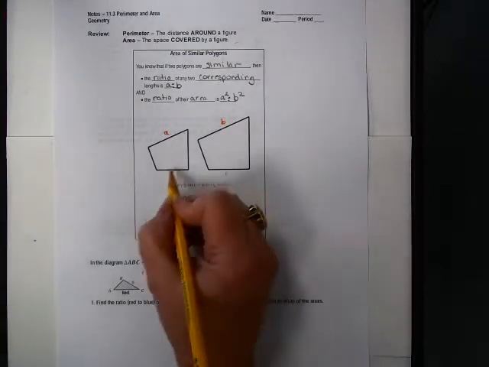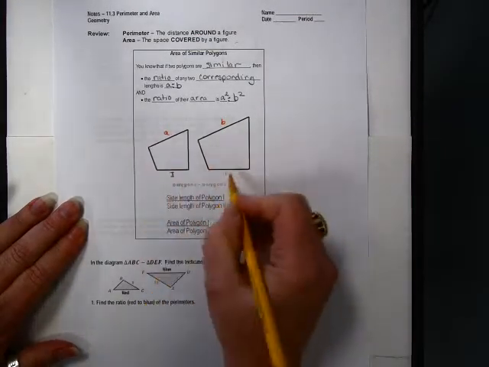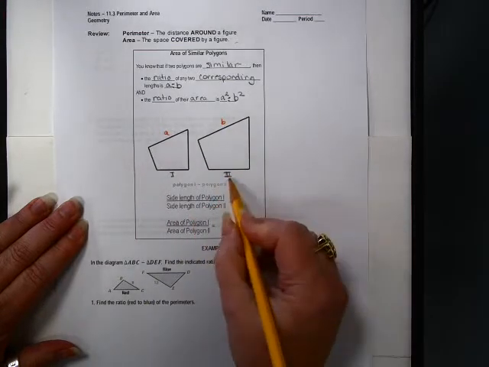Okay, so here, this is just a Roman numeral 1 representing figure 1, and this is a Roman numeral 2 representing figure 2.